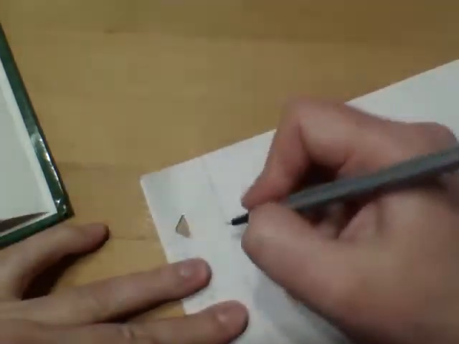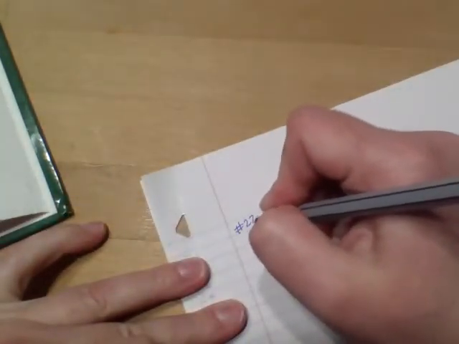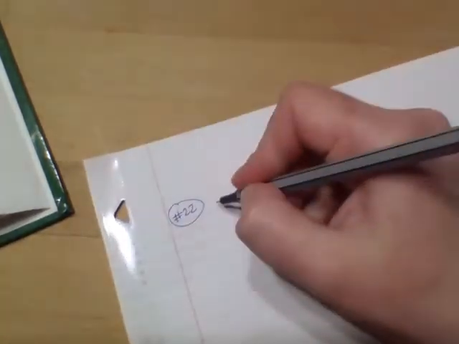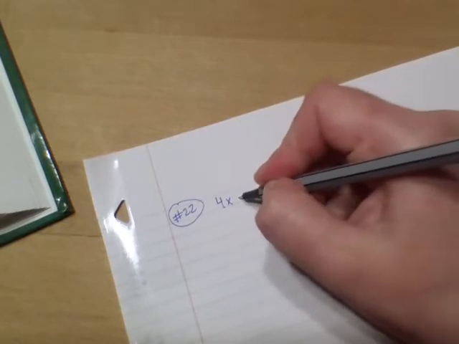Then we move on to 22, which is also a set of two linear equations that we're going to solve by elimination. Of course, you can multiply by whatever value you would like to get a different leading coefficient to be opposite.